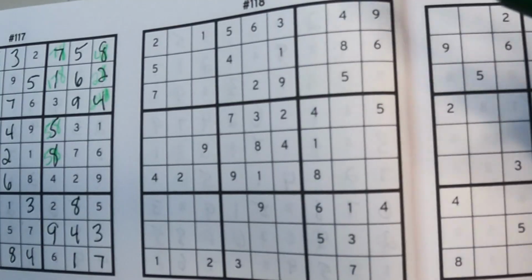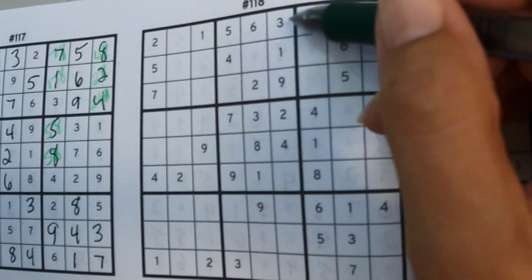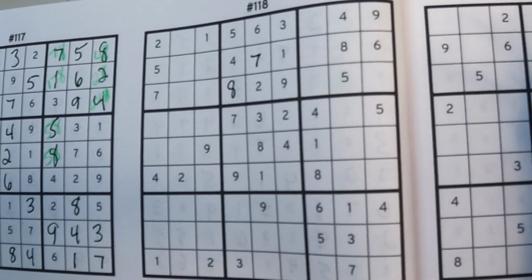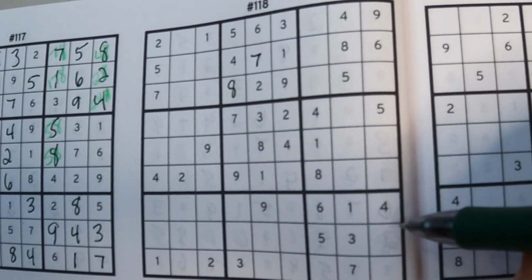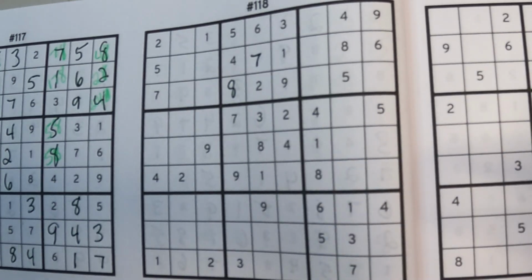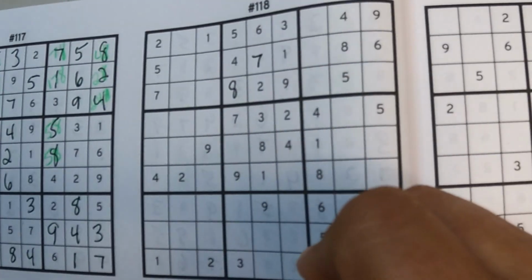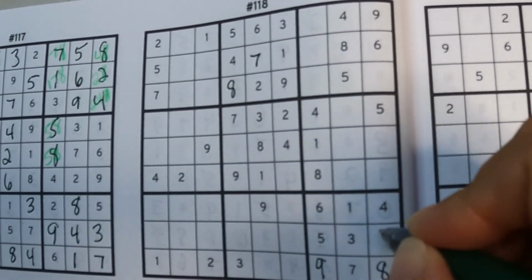Looks like today we're doing puzzle number 118. If we start with this box, we're missing 7 and 8. We've got an 8 here, so 7, 8. For this box, we're missing 2, 8, and 9. We've got a 2 here and an 8 here, so this is our 9. That 2 makes this our 8, 2.